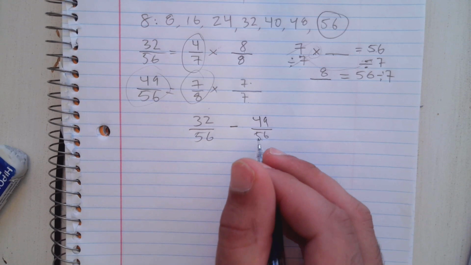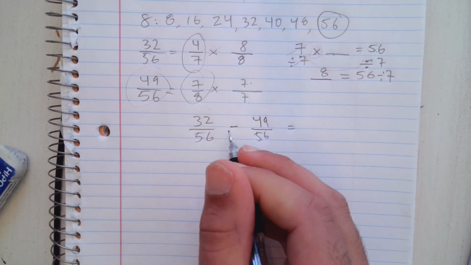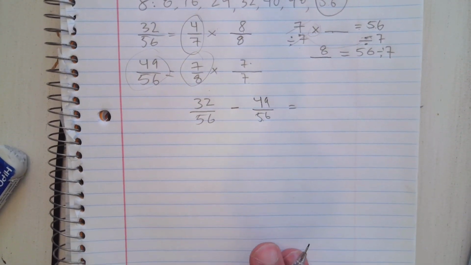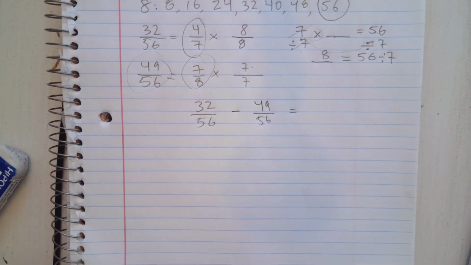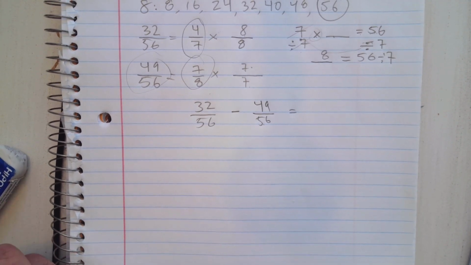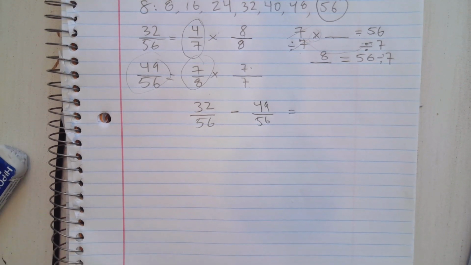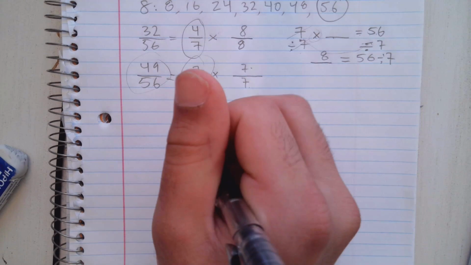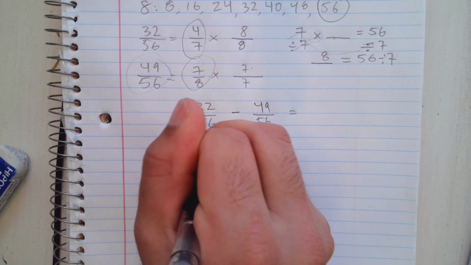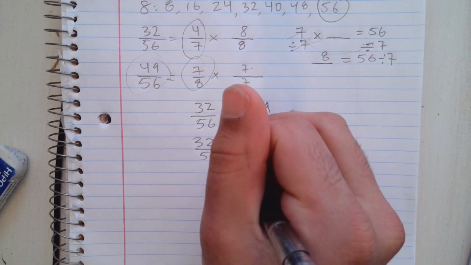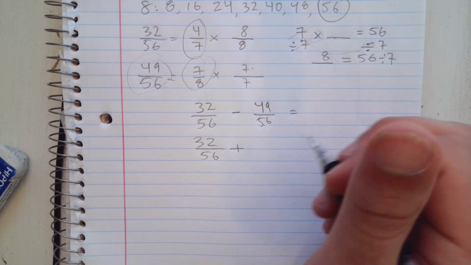And how do we rewrite this equation right here so that it's addition instead of subtraction? Exactly. And that's the case whether the signs are the same or different. When we're talking about subtraction, we always want to rewrite this as addition.